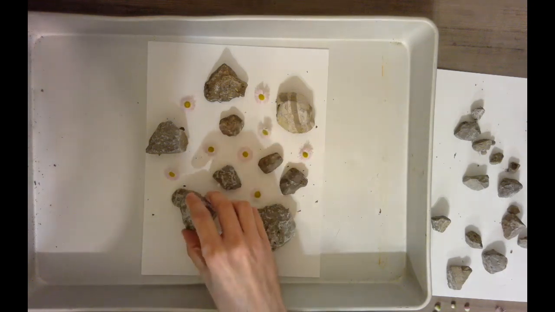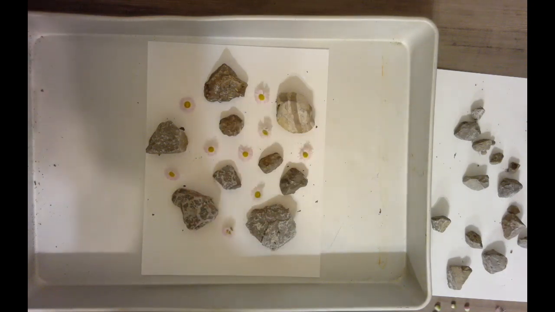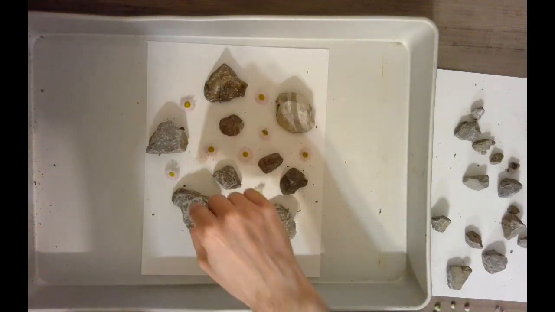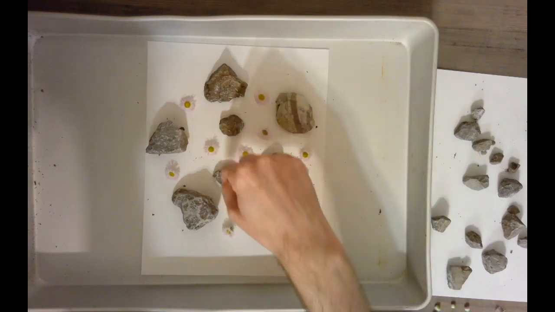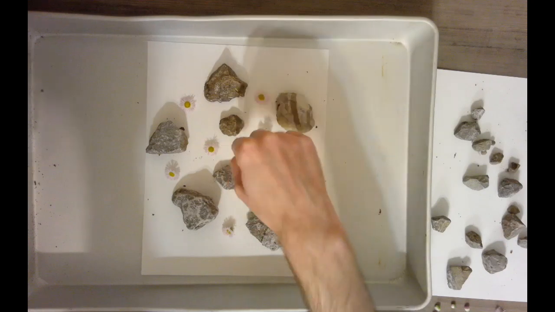But there we've created a pretty cool design and pattern out of rocks and flowers, and you could have created yours with something else, but we go rock, flower, rock, flower, rock, flower, and so on.